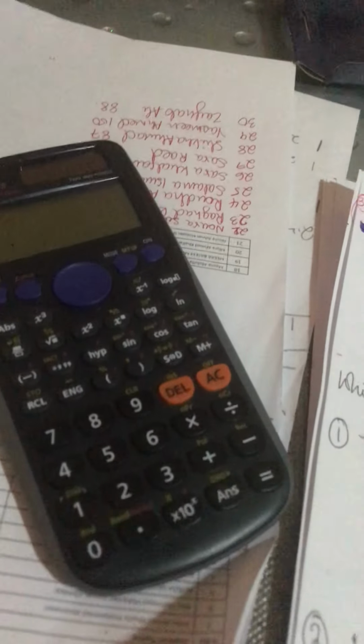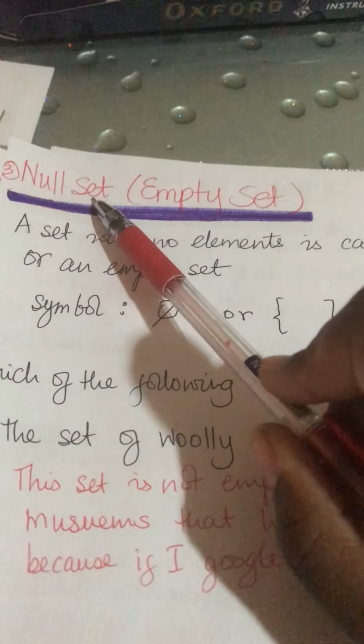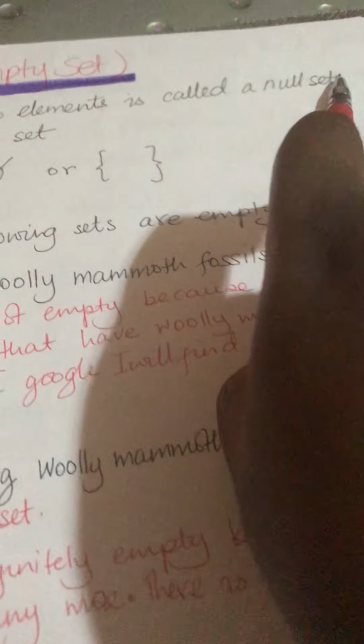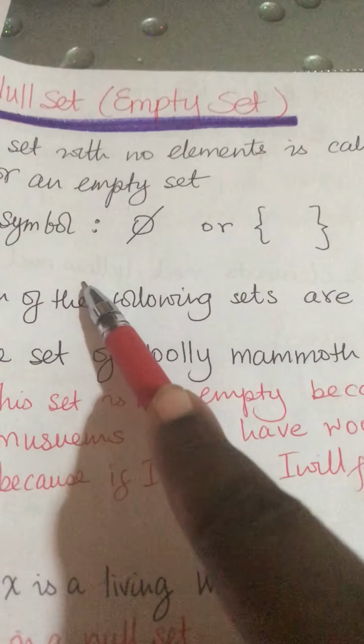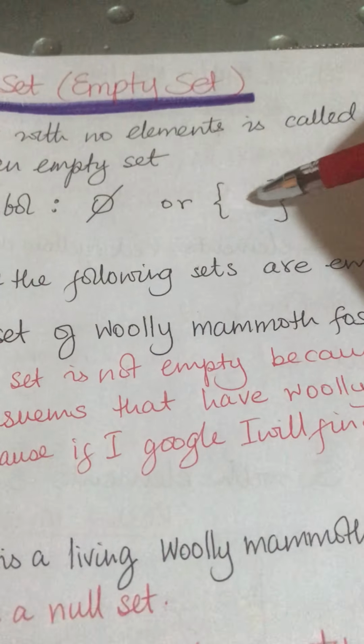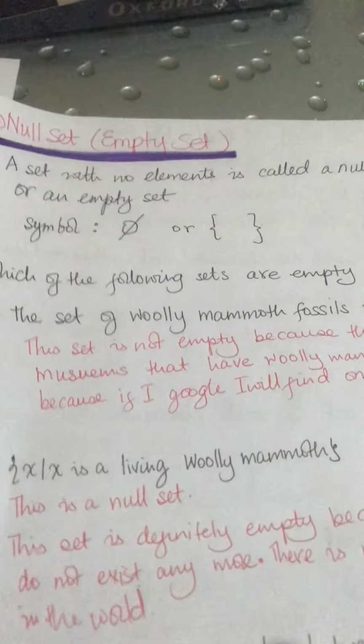All right, so now we do number 3, how to identify a null set. Another name for null set is empty set. A set with no elements is called a null set. Okay? A set with no elements is called a null or an empty set. So the symbol is either the 0 that is crossed out or the braces that are empty. You must put empty braces like that for you to show empty set. There is nothing there. Okay?